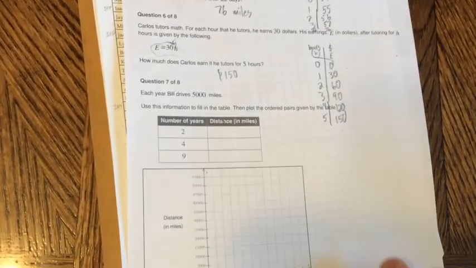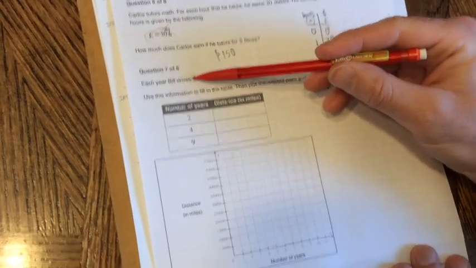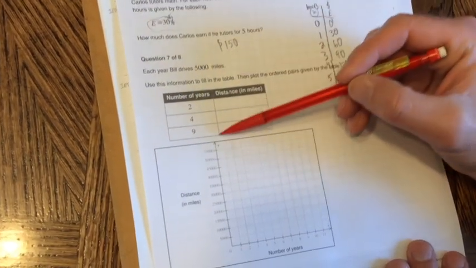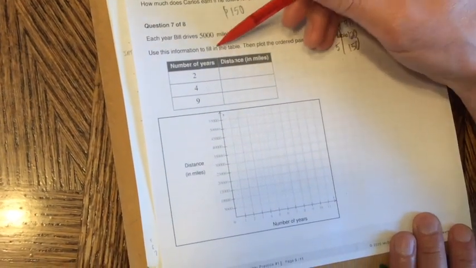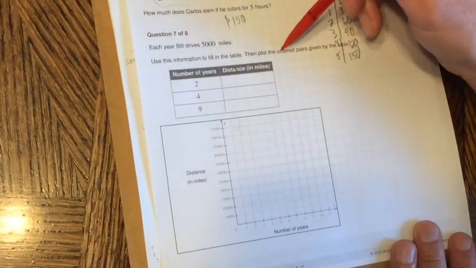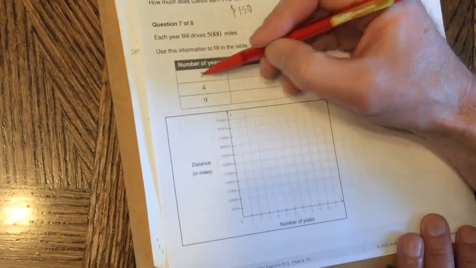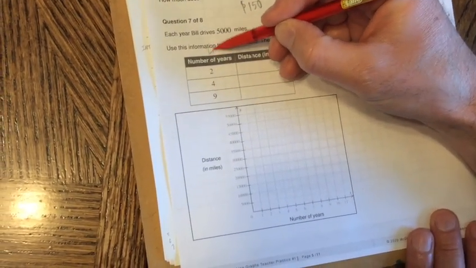Okay, question 7. Each year, Bill drives 5,000 miles. Hey, look, they already made a T-chart for us. Use this information to fill in the table or a T-chart, then plot the ordered pairs by the table. So this is the number of years on this side. This is the independent variable. What depends on the number of years is the distance in miles.